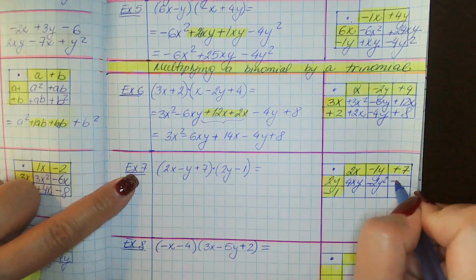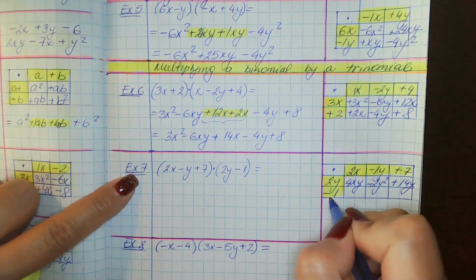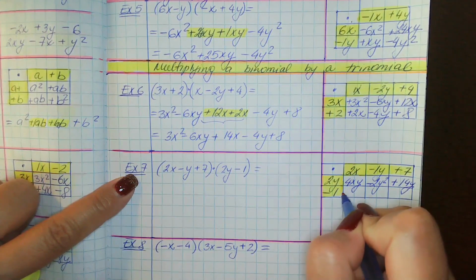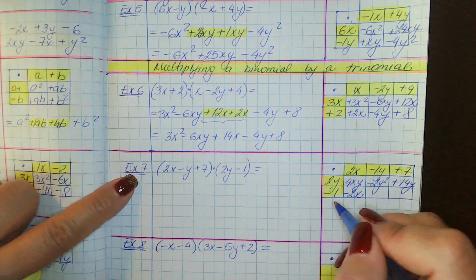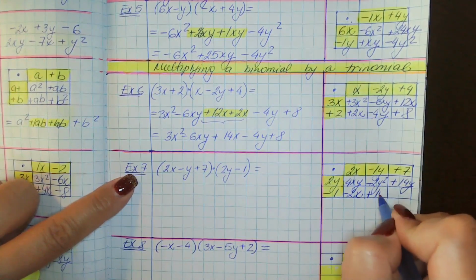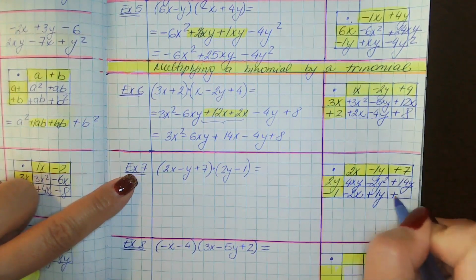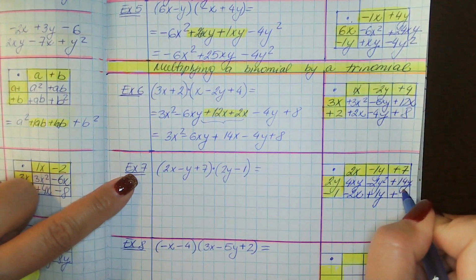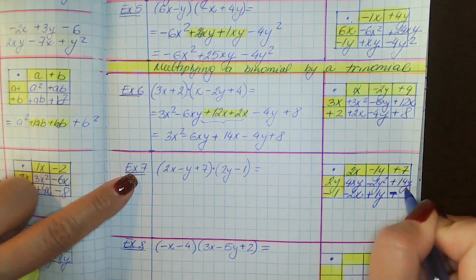Positive times positive, positive 14y. Negative times positive, negative 2x. Negative times negative is positive 1y. Negative times positive is positive. Oops, negative times positive is negative 7.